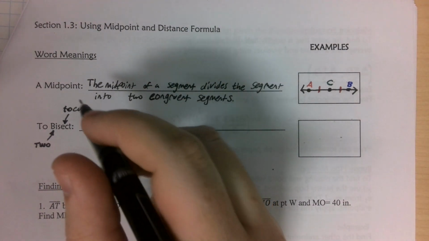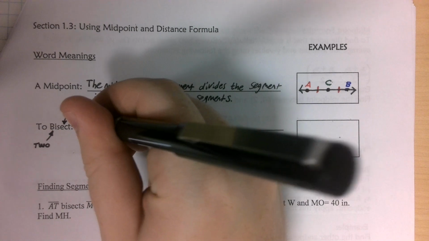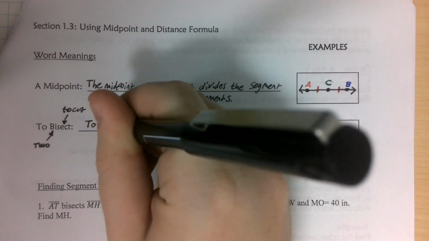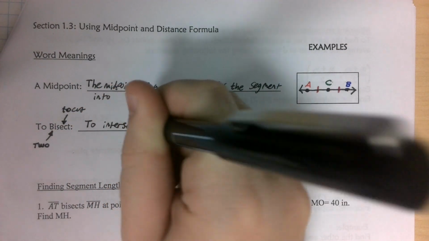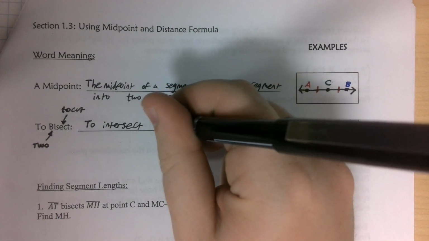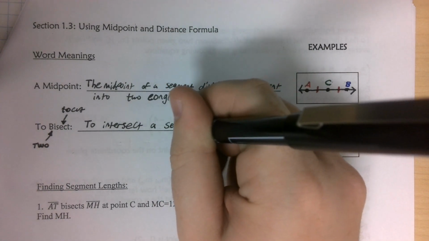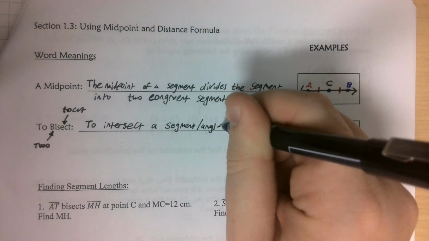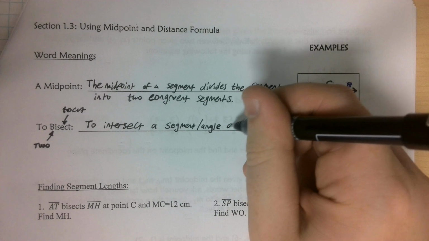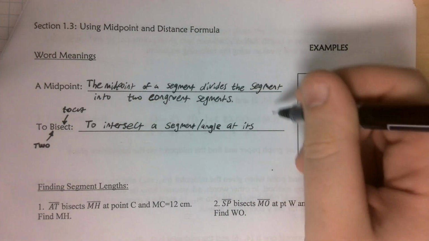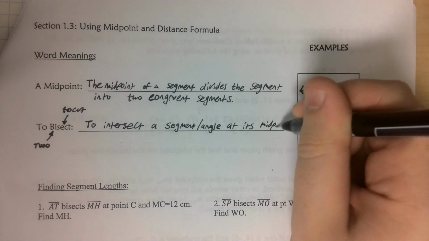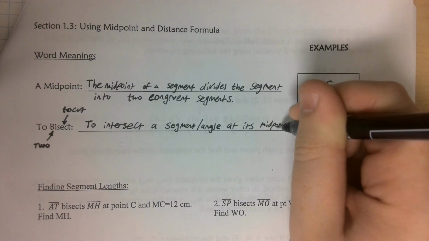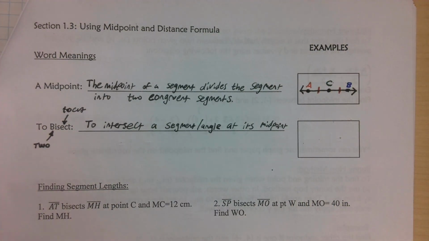A bisector is something that intersects a segment or angle, because we're going to talk about angles that can bisect too, at its midpoint. To bisect just means to cut directly in half.